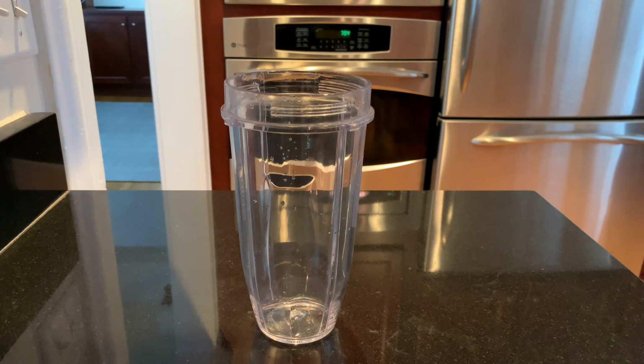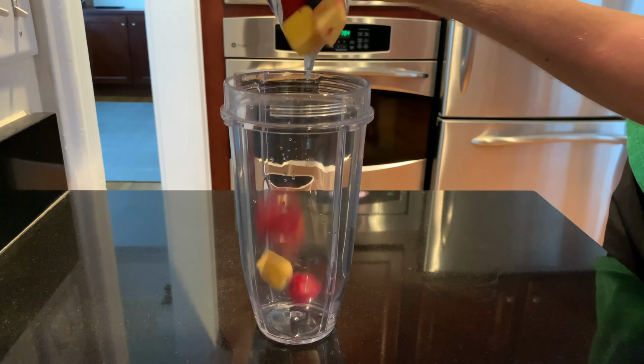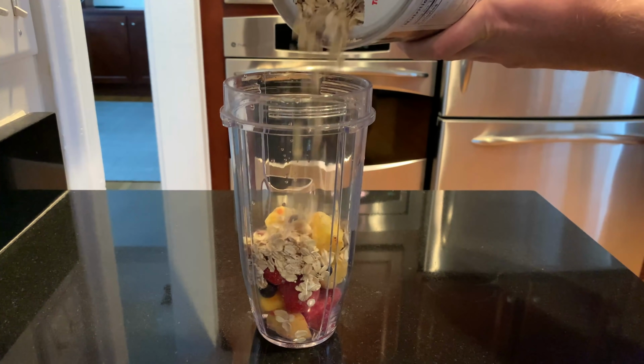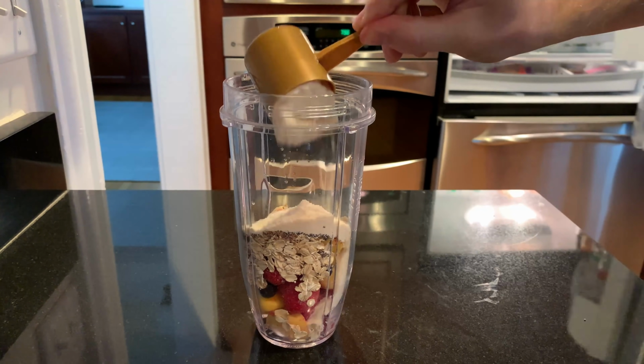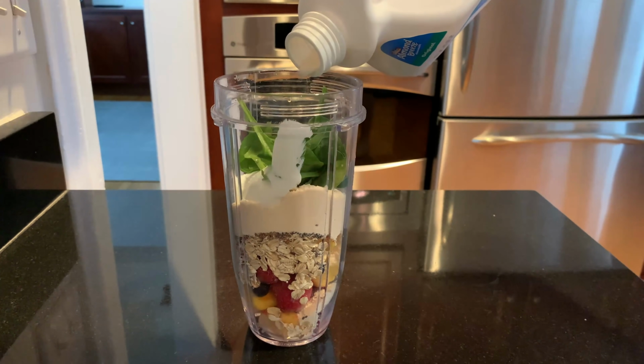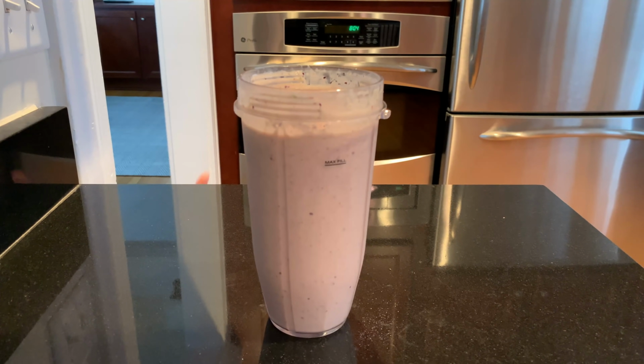But don't worry guys, I'm not skipping breakfast. Every day before I head out, I make the same thing. Big old smoothie with frozen fruit, oats, flaxseed, chia seed, creatine, vanilla protein powder, Greek yogurt, spinach, and almond milk. Blend that all up and you get some delicious, fruity oatmeal sludge.